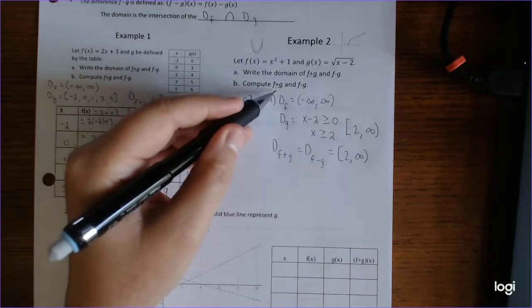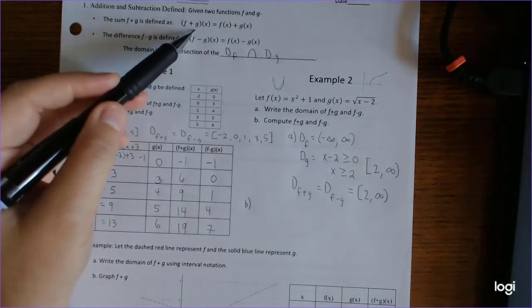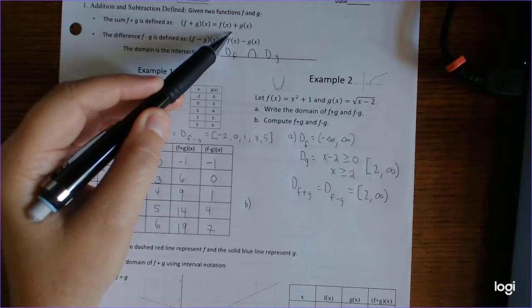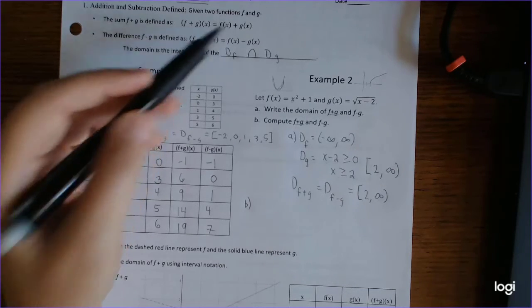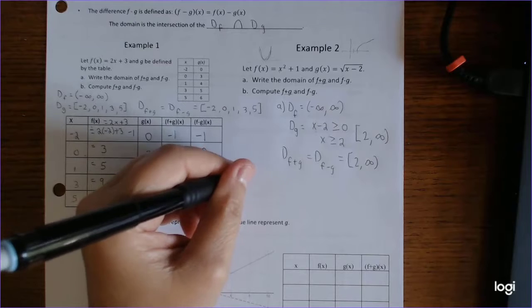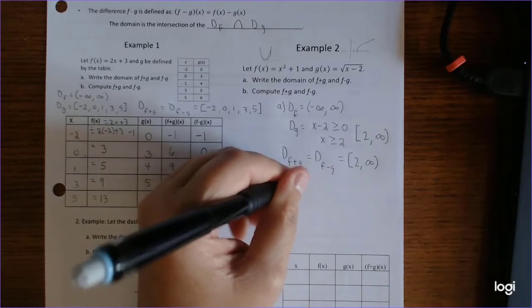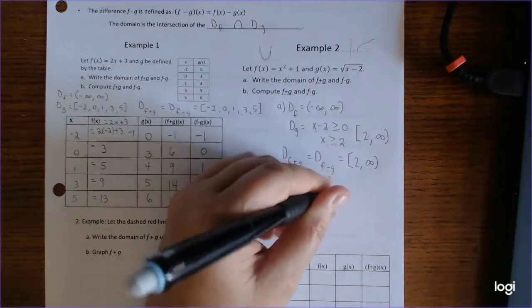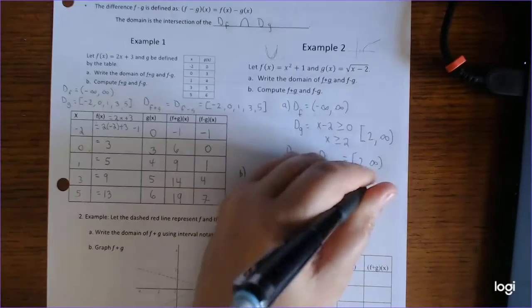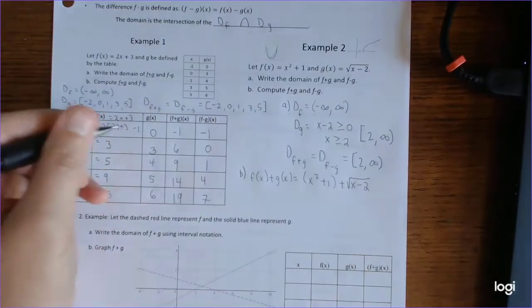So f plus g just simply means to add those two functions together. Okay, so f of x plus g of x simply means add x squared plus 1 and the square root of x minus 2.